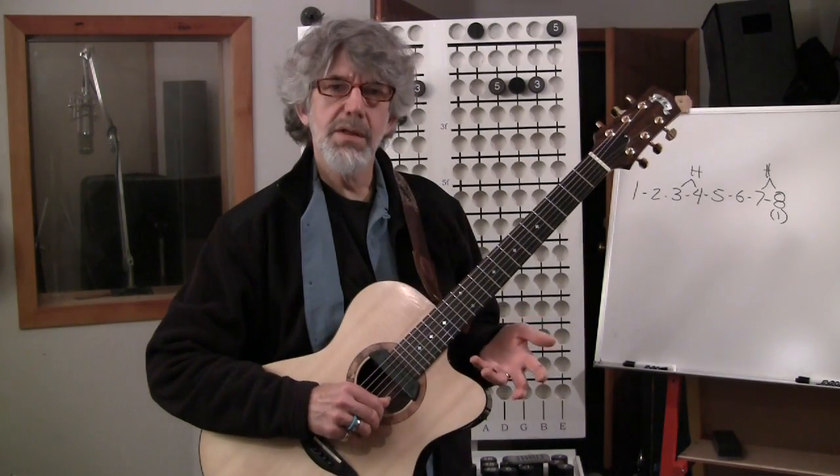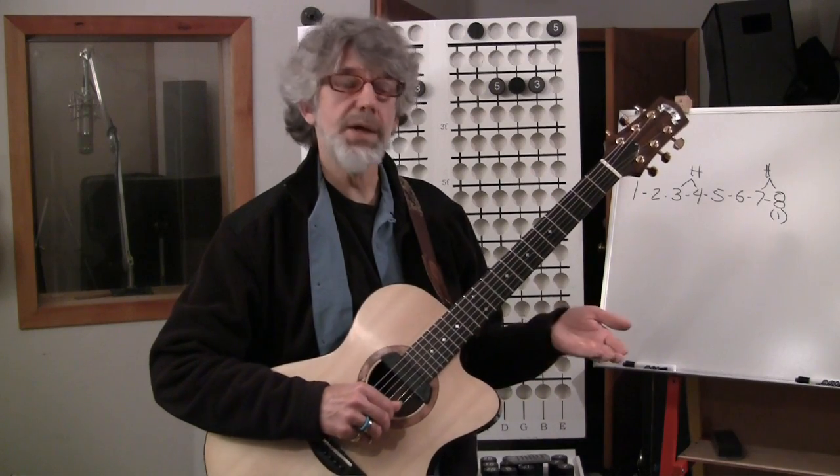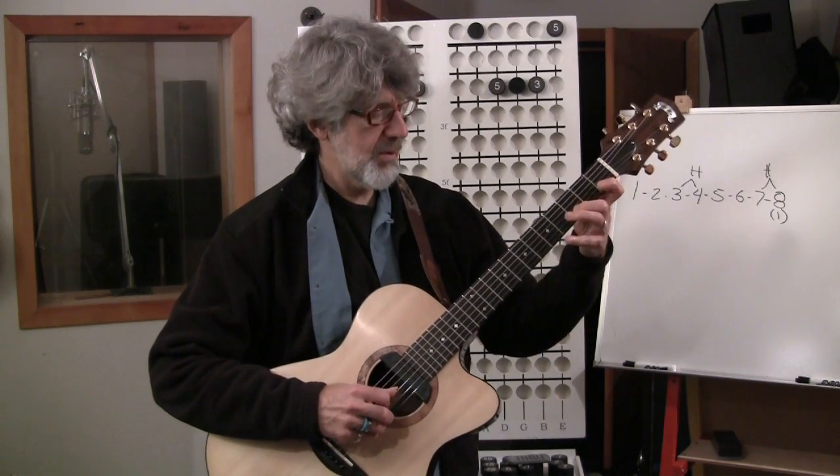The C major scale is the only scale which contains no sharps or flats. Again, it's just the white notes on a piano keyboard.